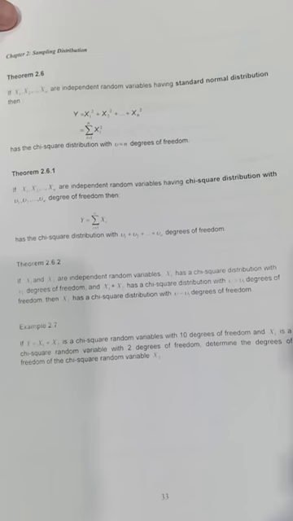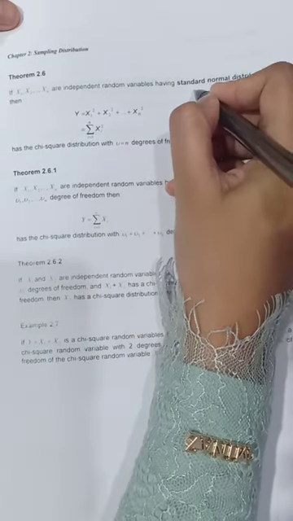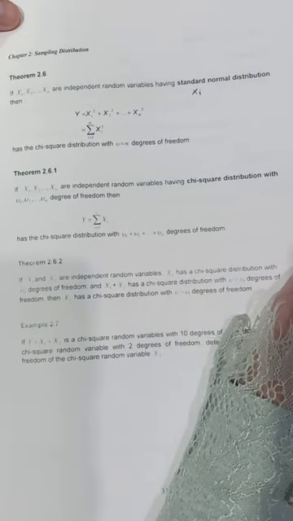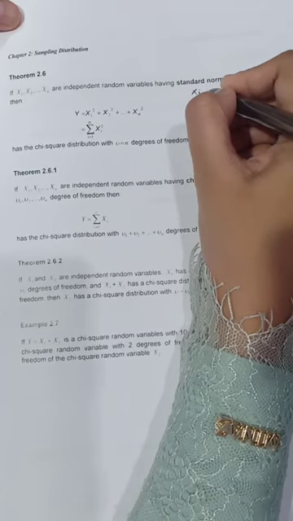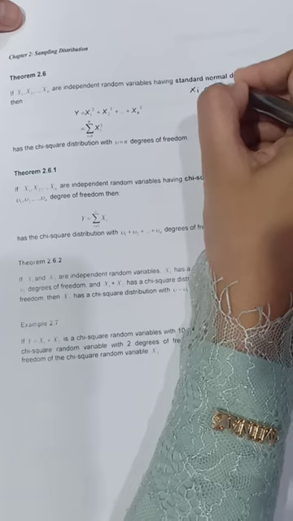Okay, the next theorem is for chi-square distribution. We look at theorem 2.6. If X1, X2 until Xn are independent random variables having standard normal distribution, so I can write it as Xi, because X1, X2 up to Xn, all of that is a standard normal distribution.